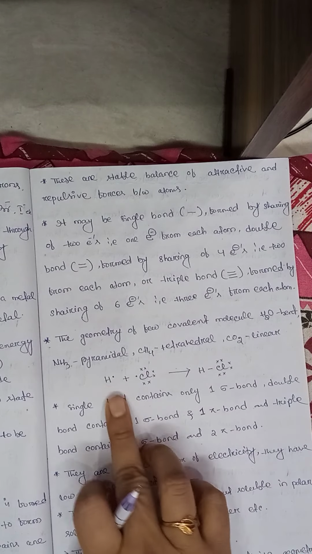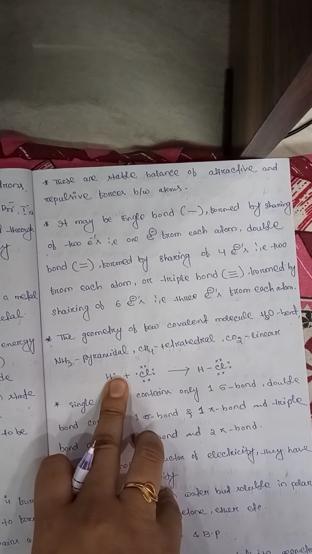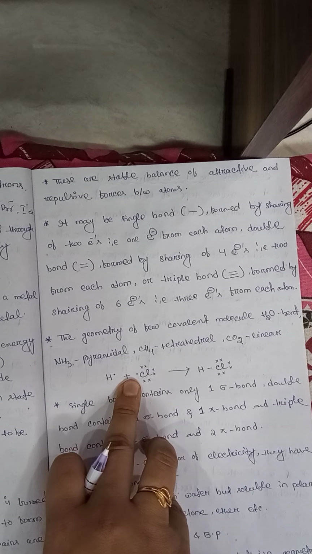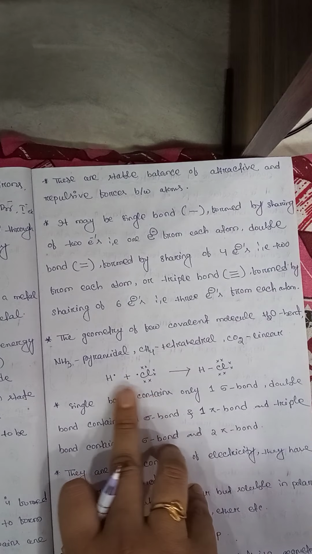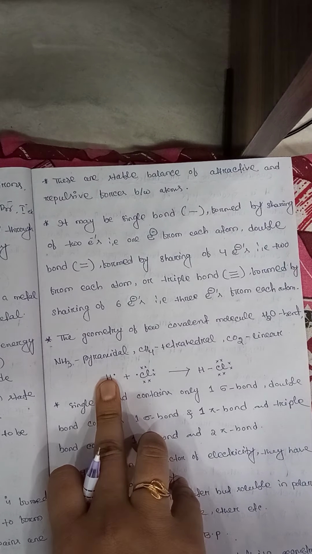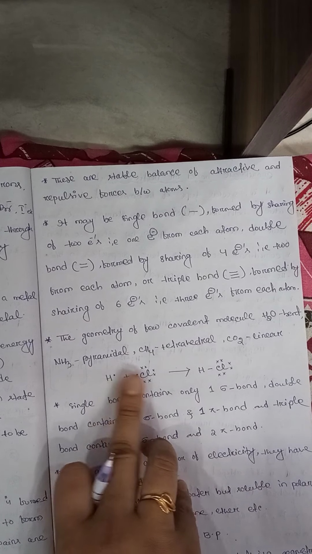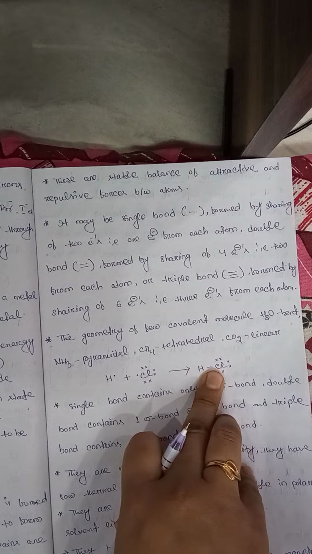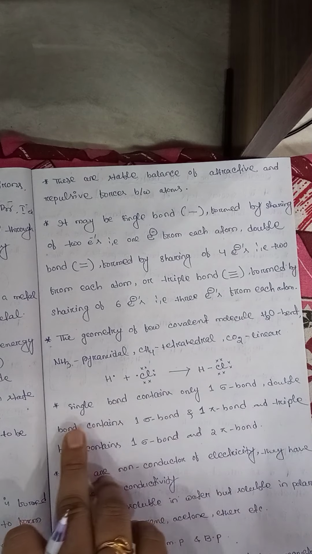For example, take hydrogen chloride. Hydrogen has one electron in its outer shell and chlorine has seven electrons in its outer shell. Sharing one electron from each atom, a single bond forms, giving hydrogen chloride.